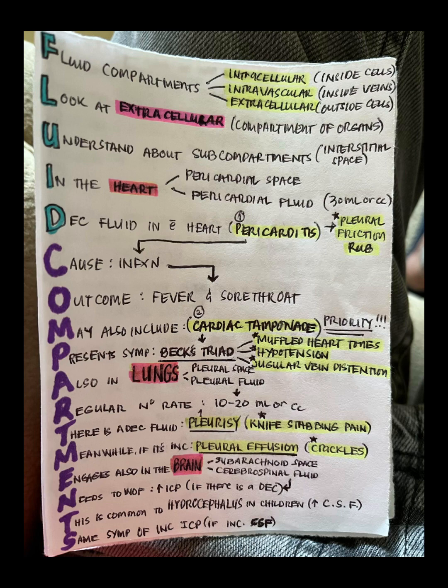This is common for patient among children, which is hydrocephalus, there is an increase in cerebrospinal fluid. Same symptoms of increased ICP if there is an increase of cerebrospinal fluid. So ICP and cerebrospinal fluid is just equivalent. Both increase in intracranial pressure and also increase in cerebrospinal fluid.